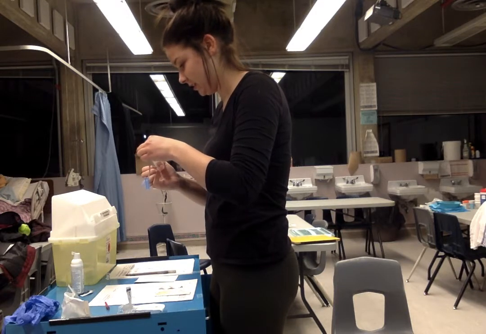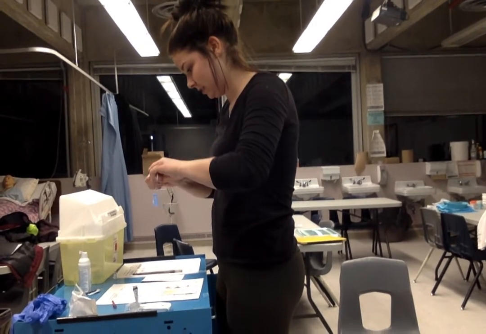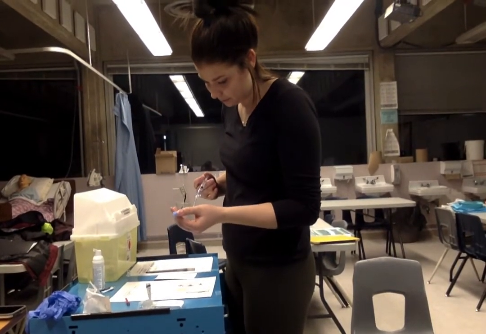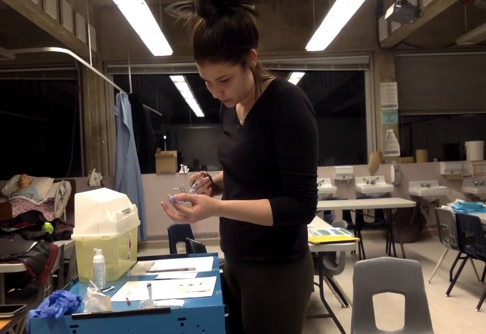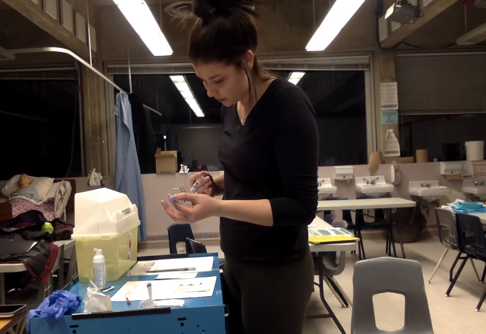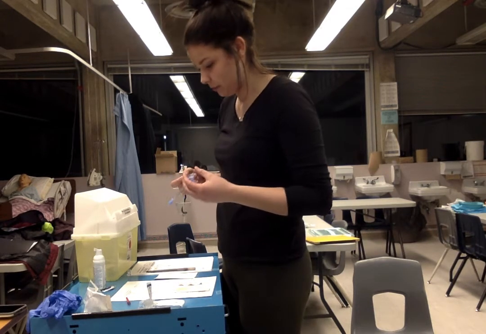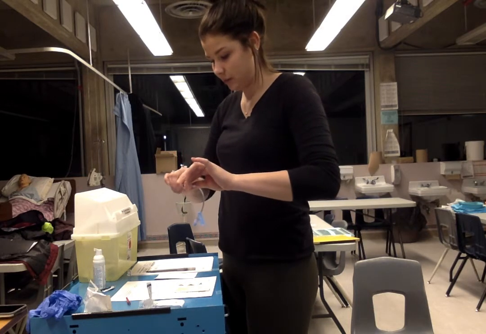All right, so now I will just prime the line. So I can see that my line is full now. And we have 0.4 mLs in the syringe left to waste.